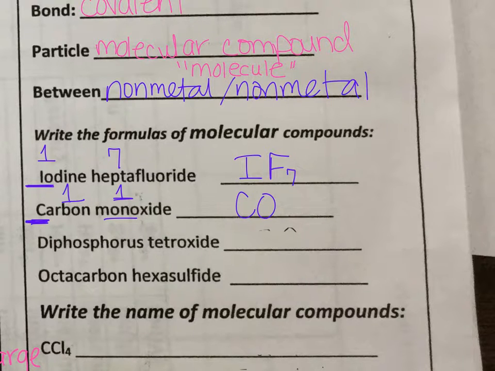Notice we do not say monooxide. You chop off the end of your prefix. You go monoxide. Okay, we're going to get there. You leave it. All right, so for this one, we got diphosphorus. What is di? 2. What is tetra? 4. If you notice, we chopped off the A in tetra because we start with an O. So it's tetroxide.